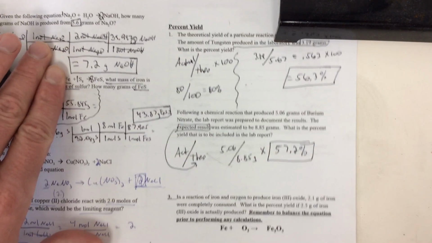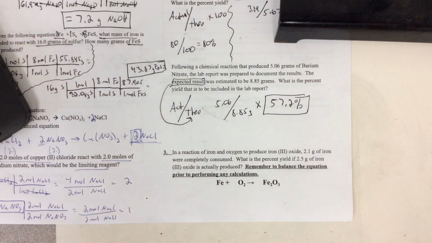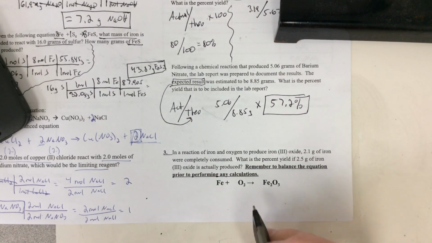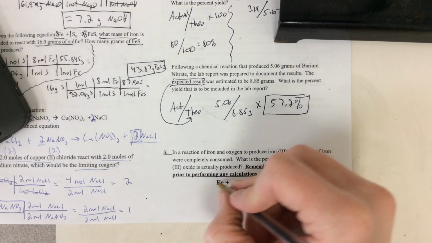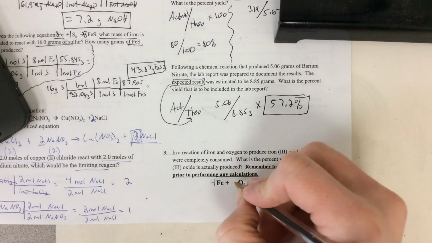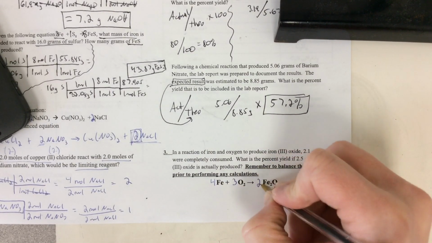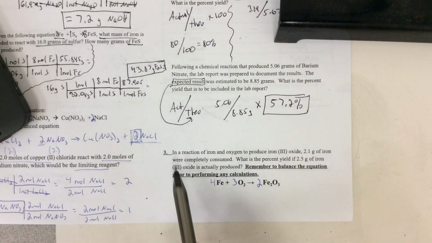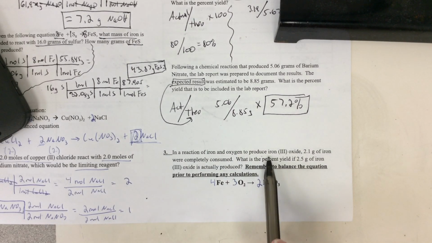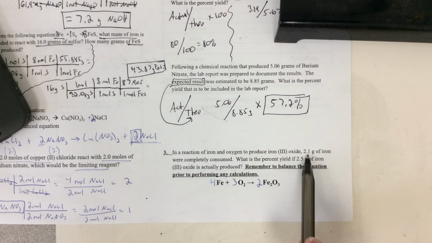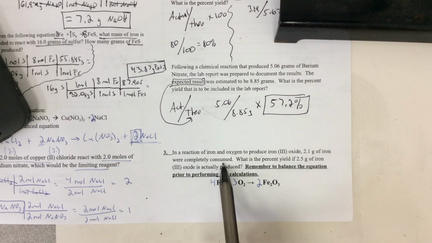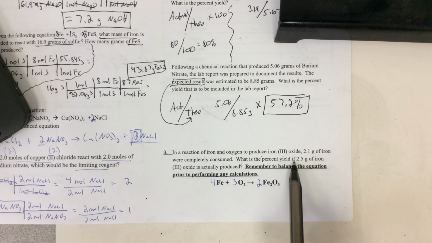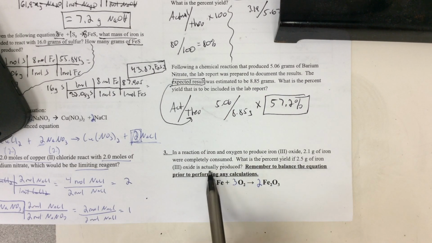Now scroll down here to the last question. It's the same type of question, but we have to set up a Stoich calculation before we do our question. So let's balance our chemical equation real fast. I'm going to use a different colored pen here. Okay. So in a reaction of iron and oxygen to produce iron 3 oxide, 2.1 grams of iron were completely consumed. What is the percent yield if 2.5 grams of iron is actually produced?